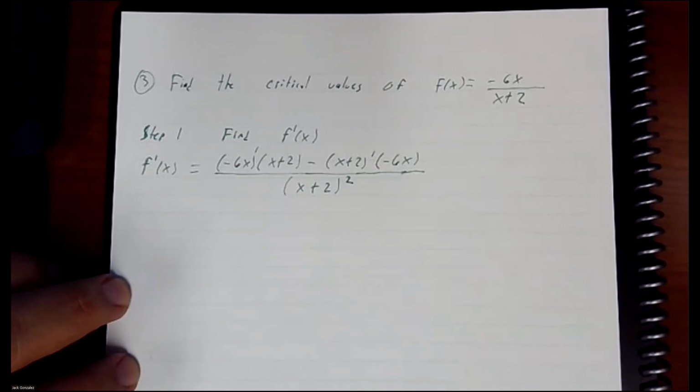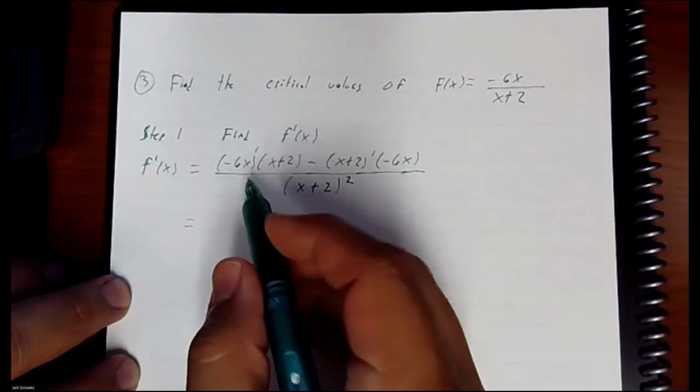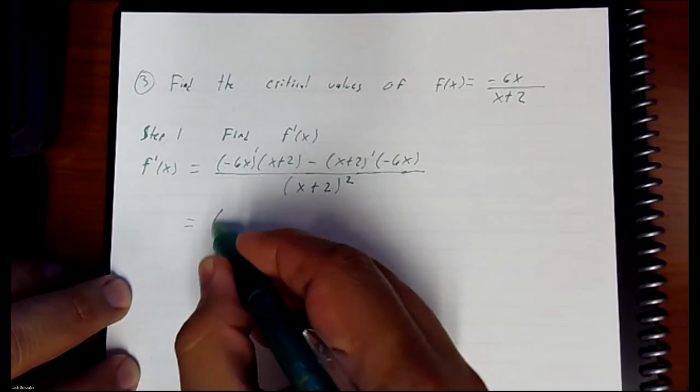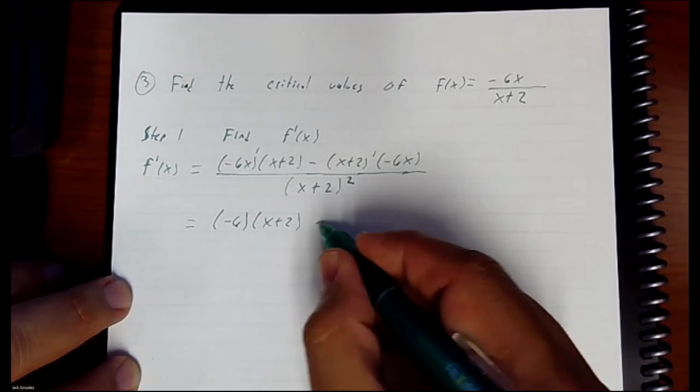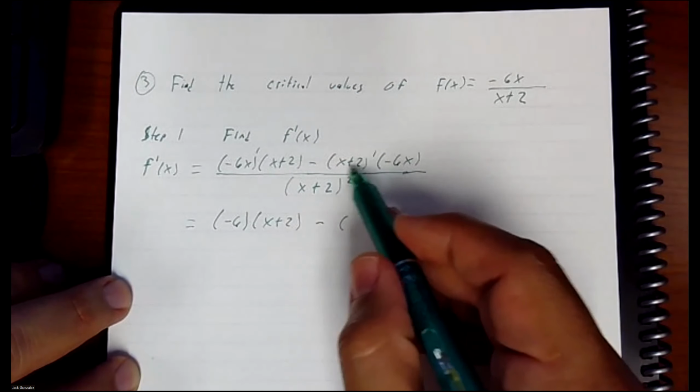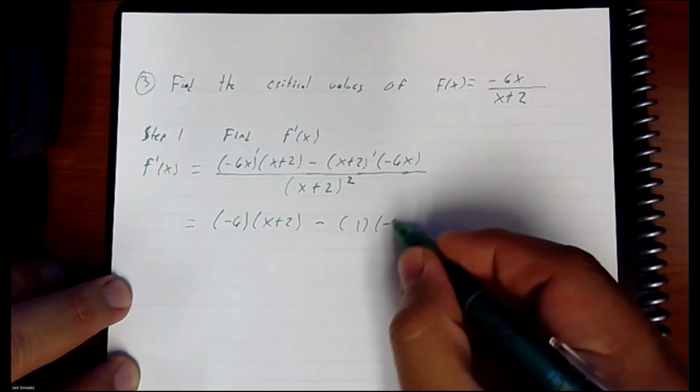Okay. So the derivative will be negative 6 times x plus 2, minus the derivative of this guy, which is just a 1.